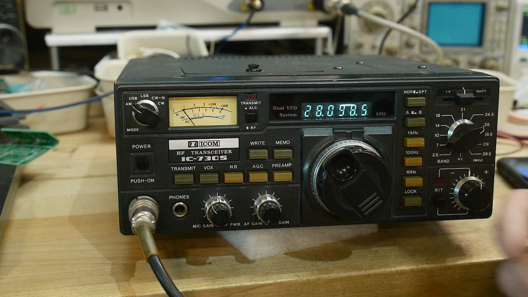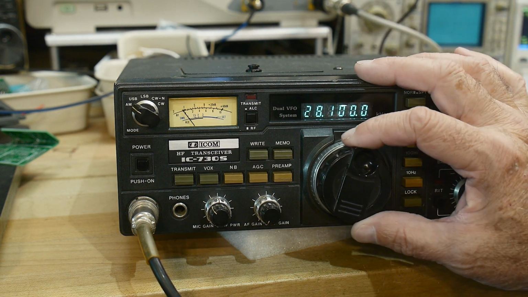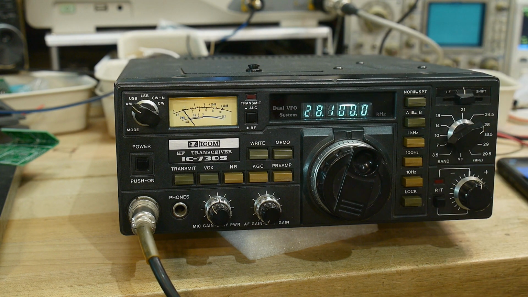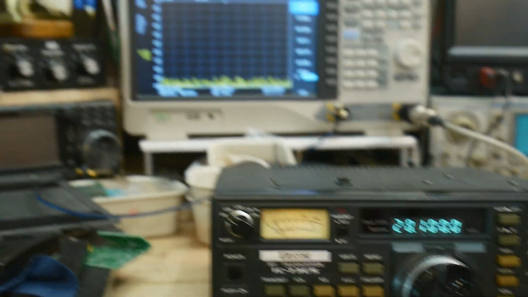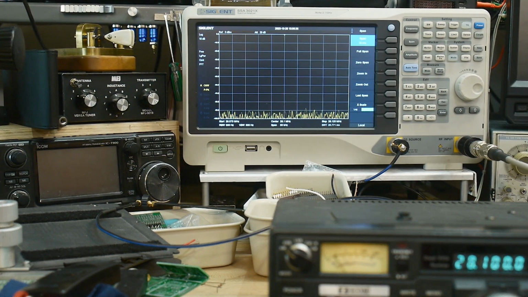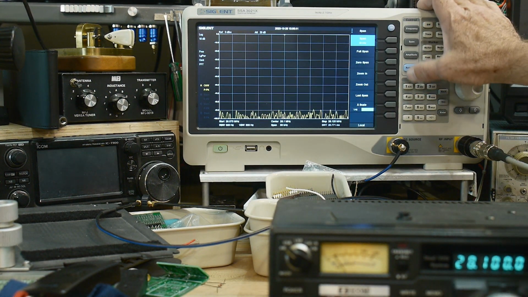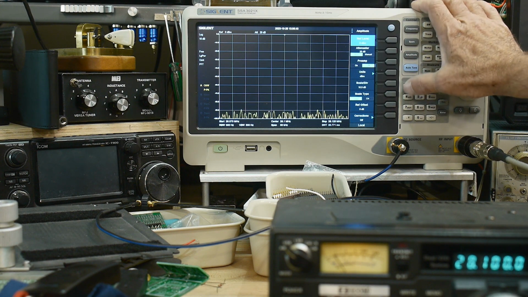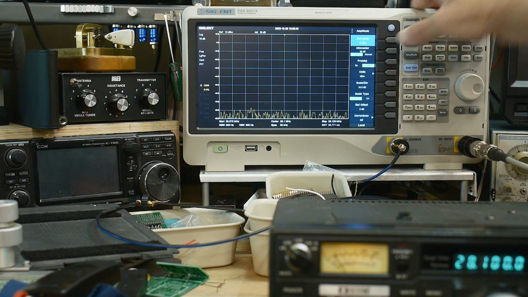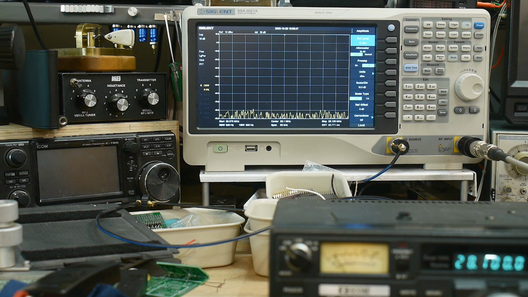All right, so let's see if we can transmit. So I've got it here, put it here at 28.1 megahertz, and we'll transmit, and we get a carrier over there. Let me change the amplitude here. There we go, I can see it on screen. Hello, test.